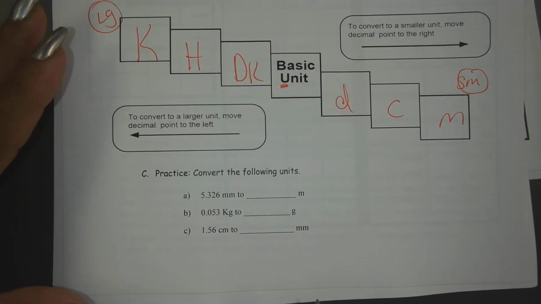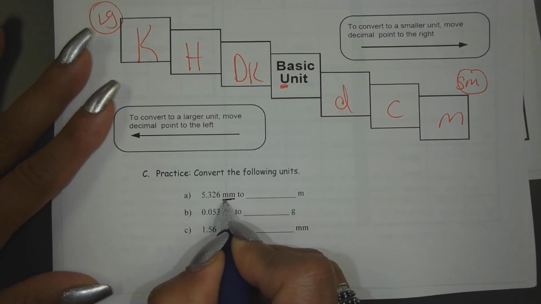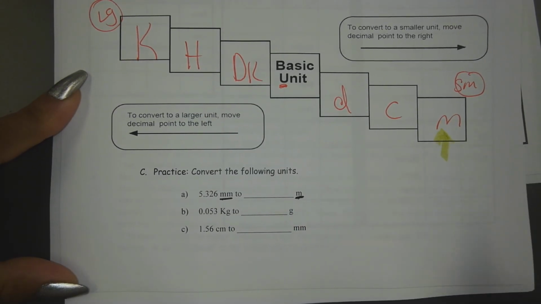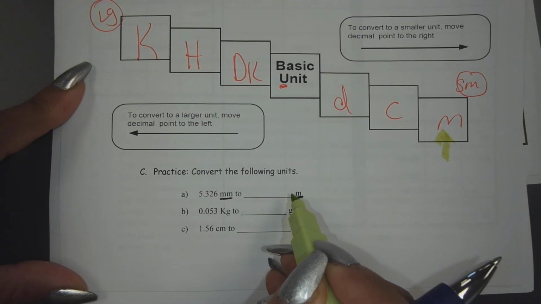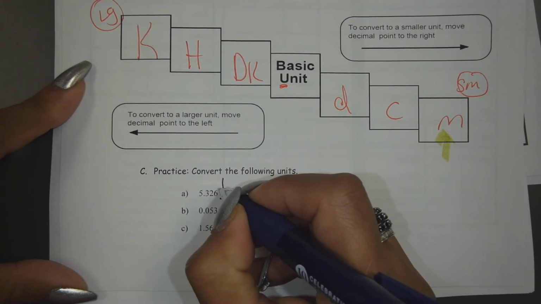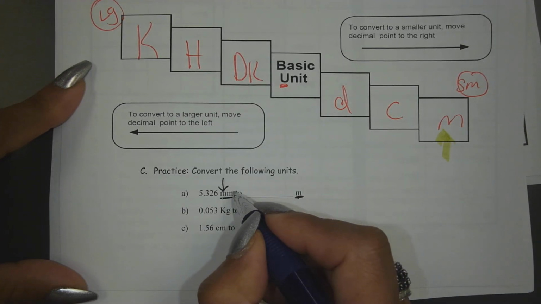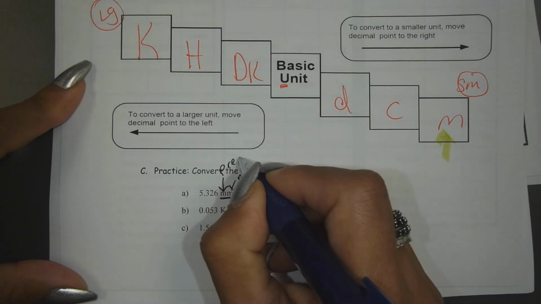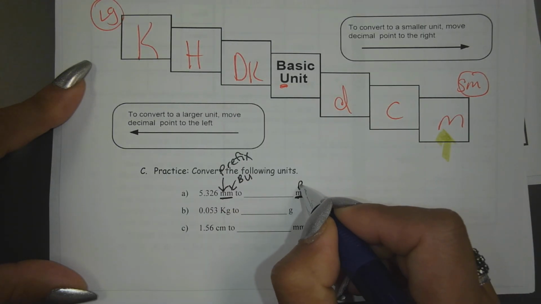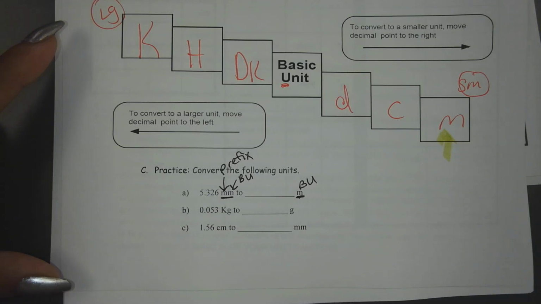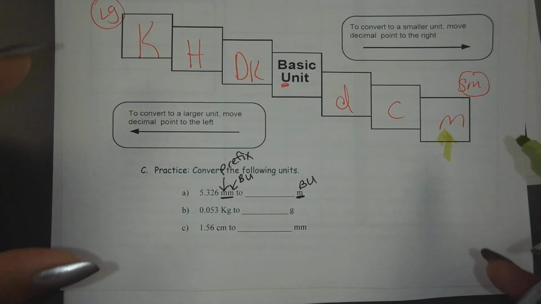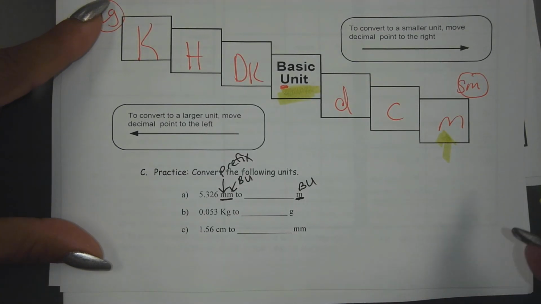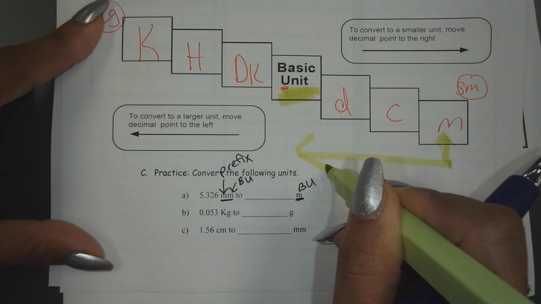So let's practice this. If I'm going to convert from millimeters to meters, where's my milli? Right here. Where's my meter? Oh, look, that's a base unit without a prefix. This right here is the prefix, and this is the base unit without a prefix. So I'm going to go from milli to my base unit. Which direction do I need to go so I can get there? If I'm starting here, I need to move to the left.